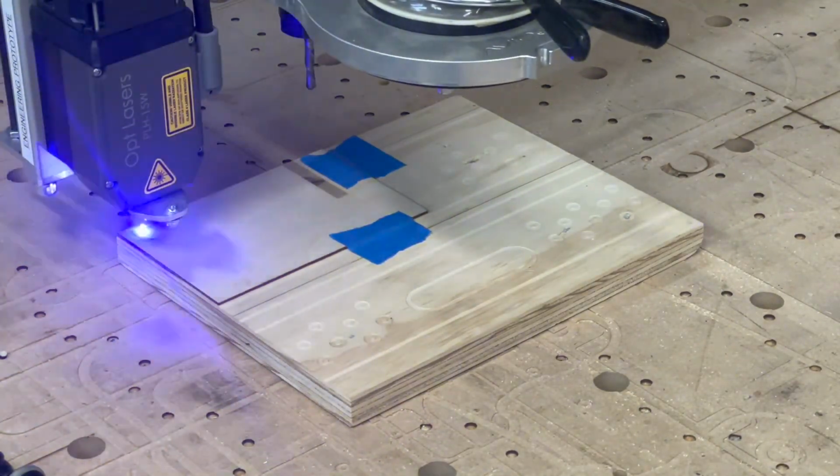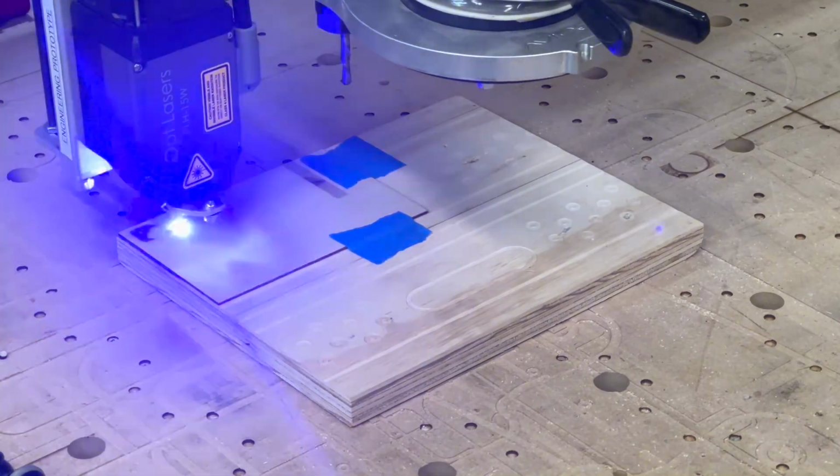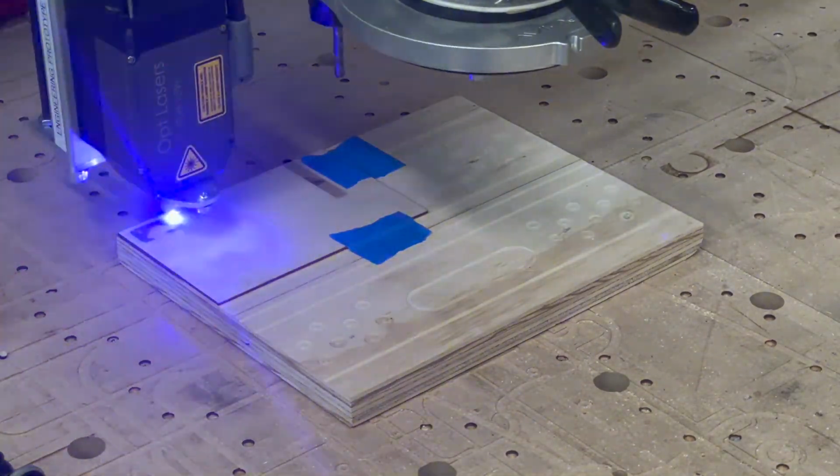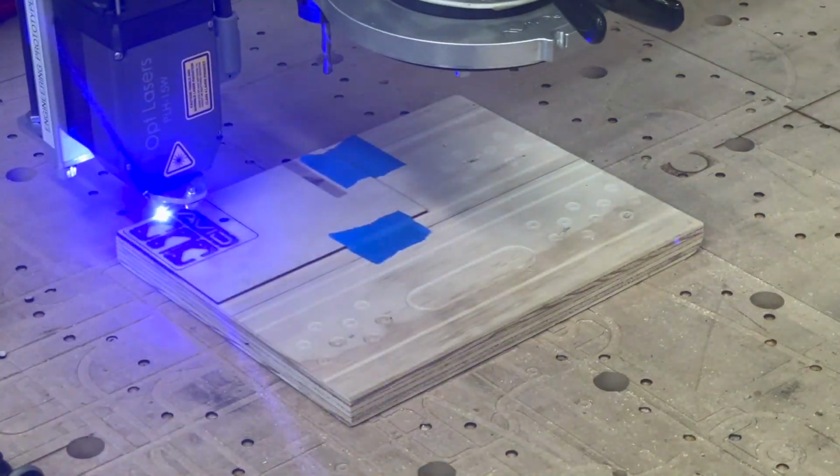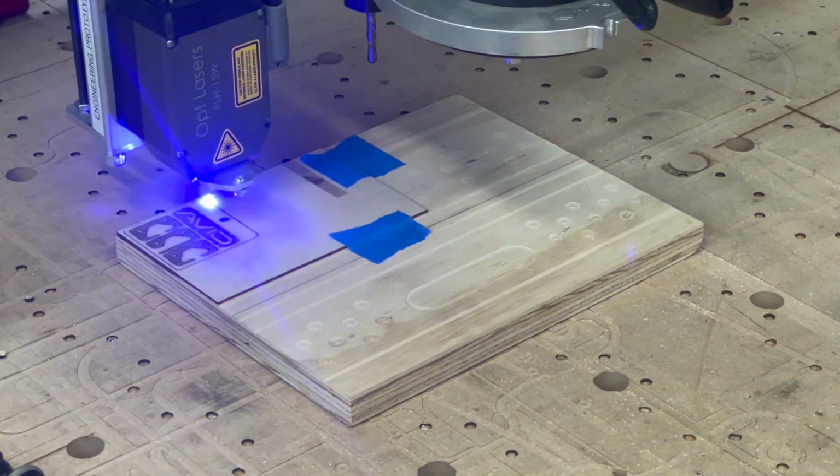And we're off. We're starting with the engraving. As you can see here, the laser is rastering back and forth and making those lines. Eventually, when that's done, we'll switch over to the cutting tool path and you'll have yourself a really cool key tag.